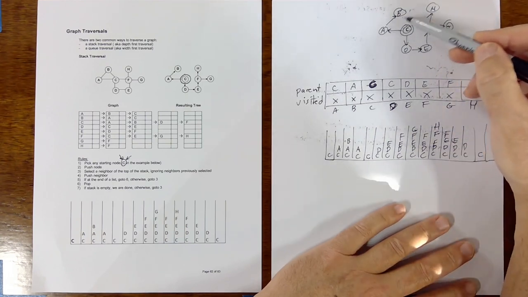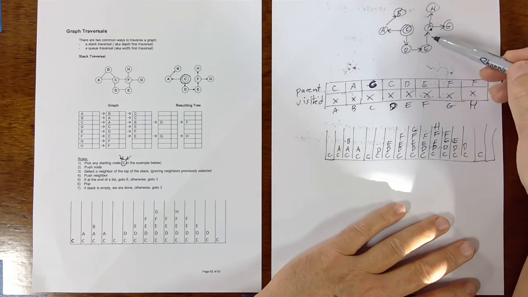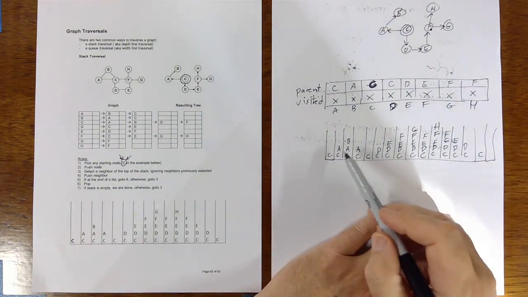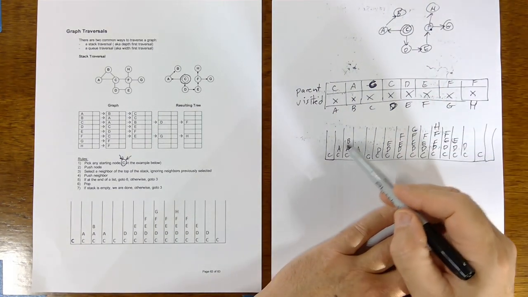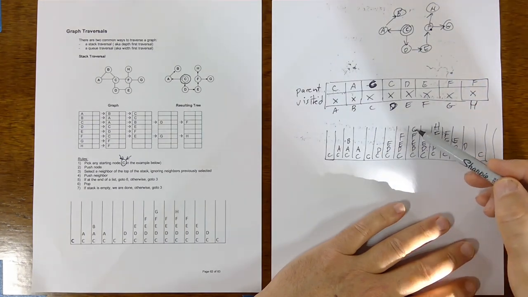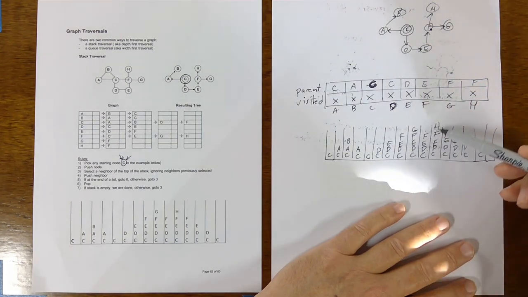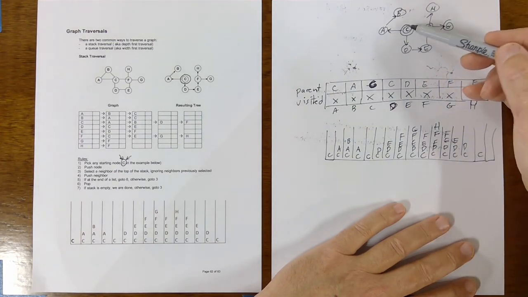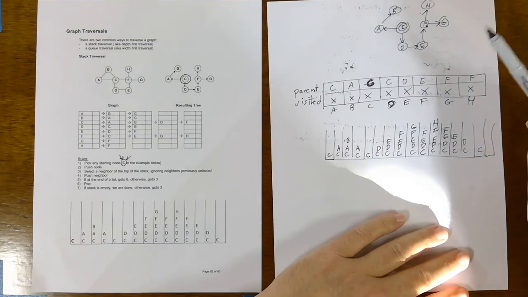So the resulting tree sort of resembles the stack execution, right? You go all the way out to B, you see that appear, and then you come all the way out to G. You see it going all the way out to G, right? Then coming back to F, then going out to H, and then backtracking all the way to the root. Okay.